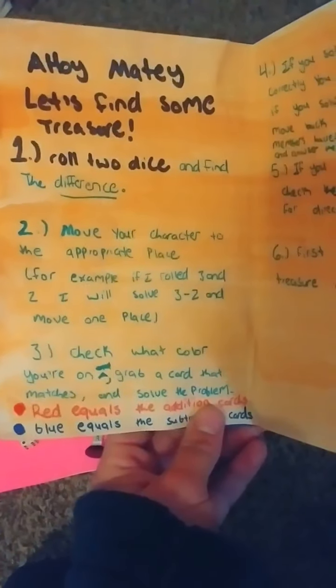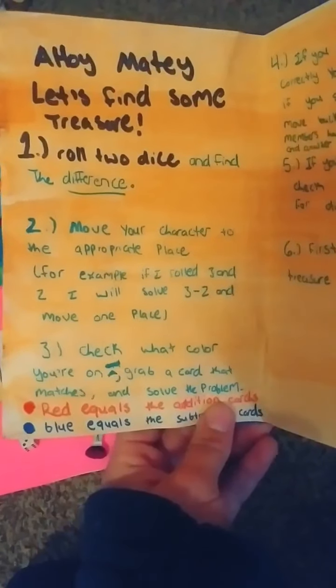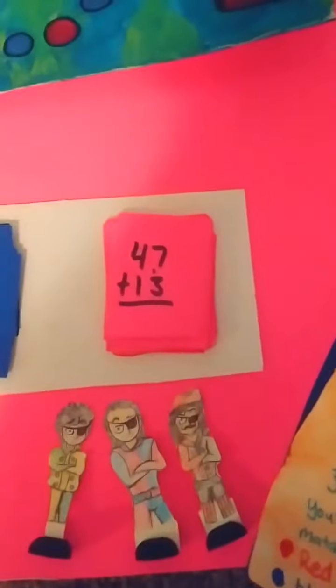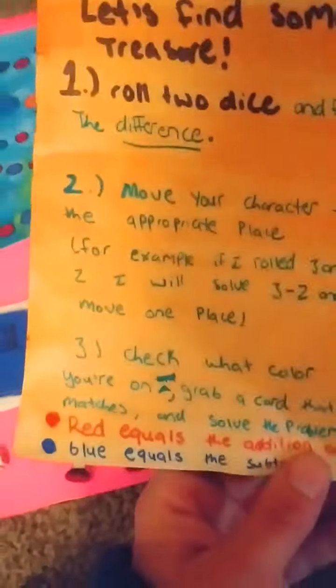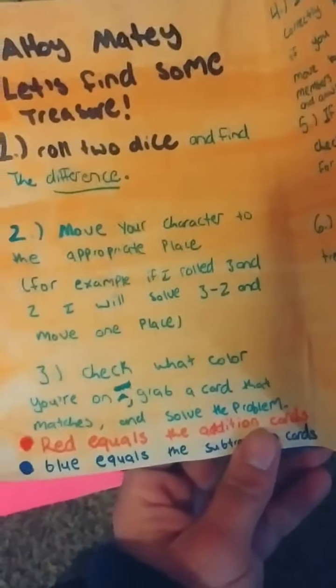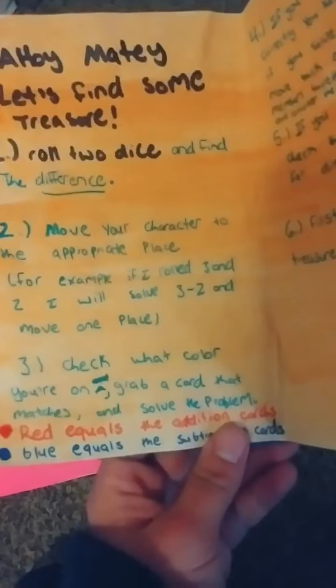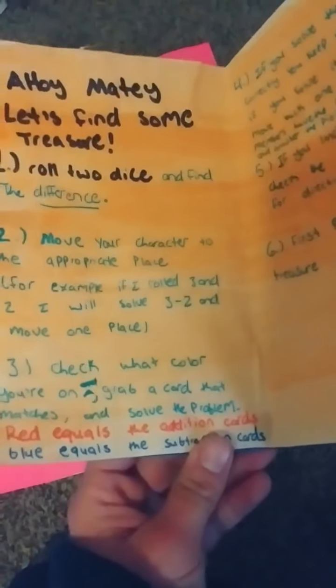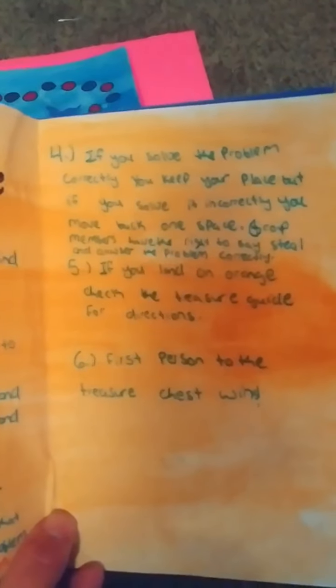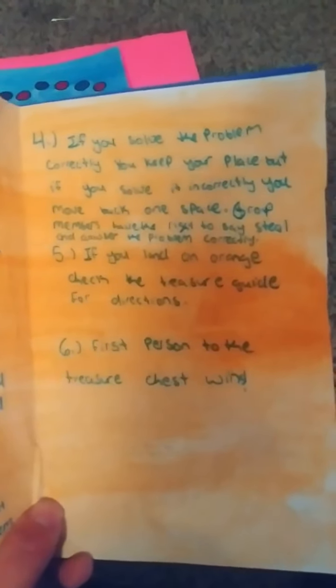So once they move, they're going to check what color you're on and grab one of these cards right here. And it even defines that right there. Red equals addition cards and blue equals subtraction cards, just so there'll be no confusion when they're moving around. And then it gives an example: if you solve a problem correctly, you're going to stay on the spot you're at.